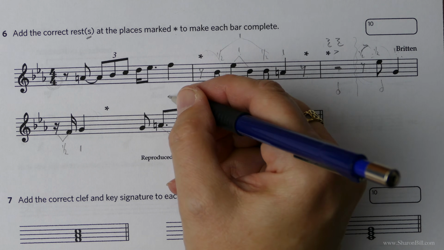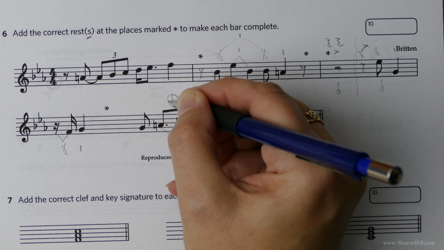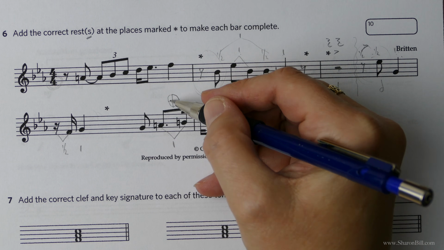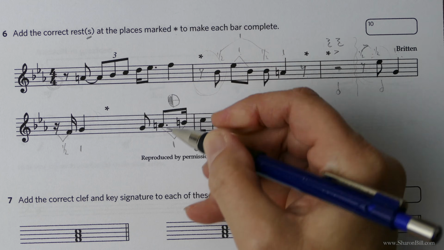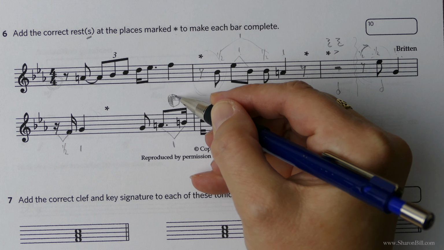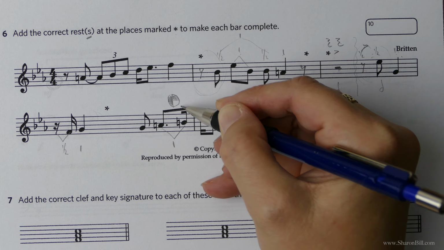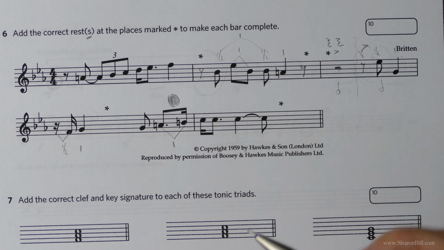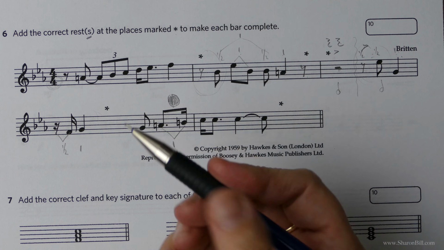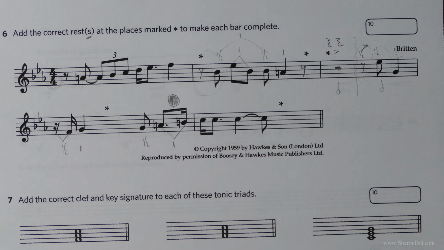If you're not sure, I just visualize it. There's a half a beat with that quaver, that 8th note. The dot is half as much again, and then we've got a semiquaver 16th note that completes our beat. So there. So we've got one beat there and we've got half a beat there.